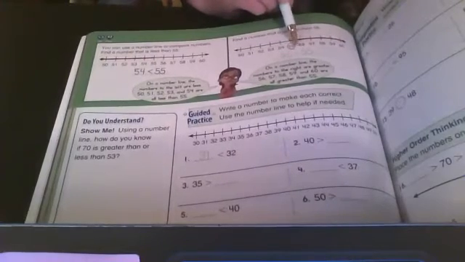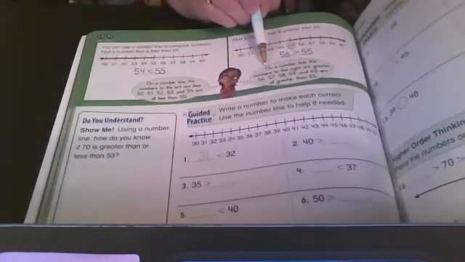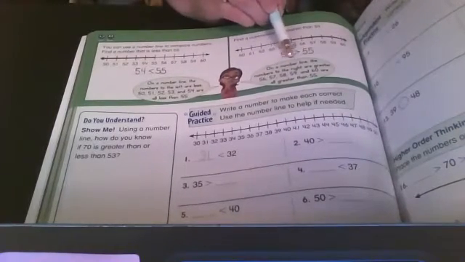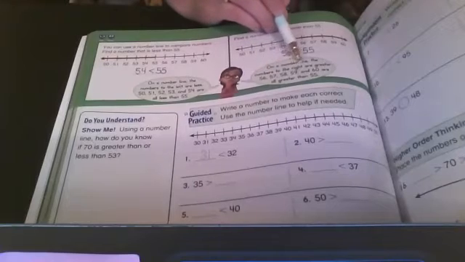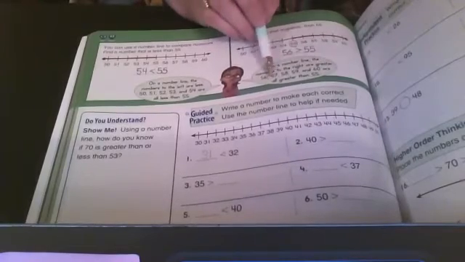So they choose 56 in comparison to 55. And the equation looks like this. 56 is greater than 55. And Marta sums it up by saying on a number line, the numbers to the right are greater. 56, 57, 58, 59, and 60 are all greater than 55.